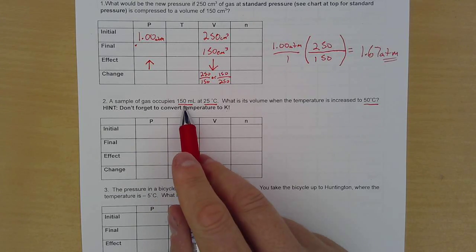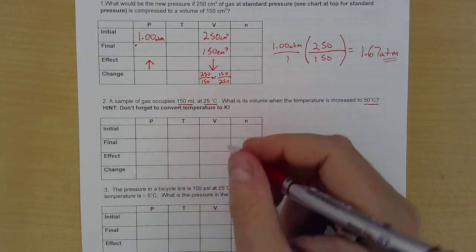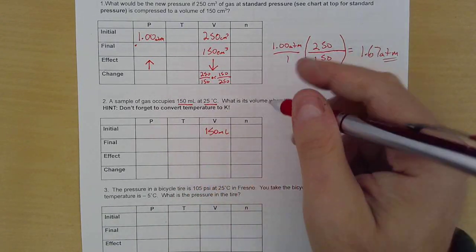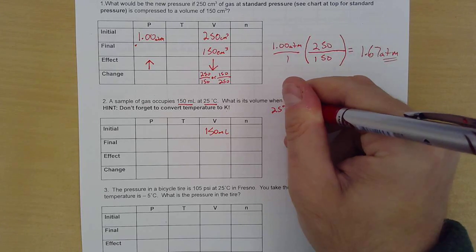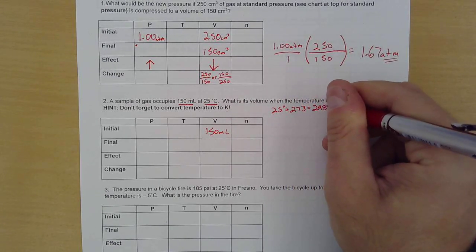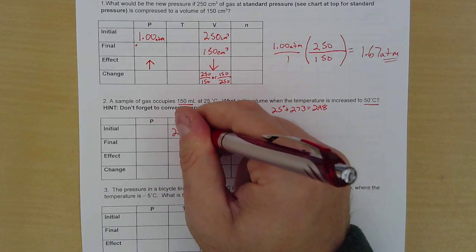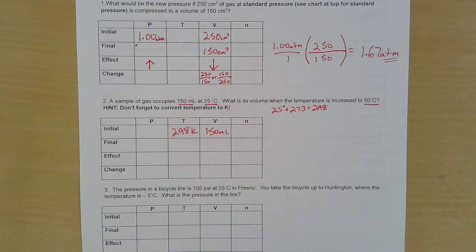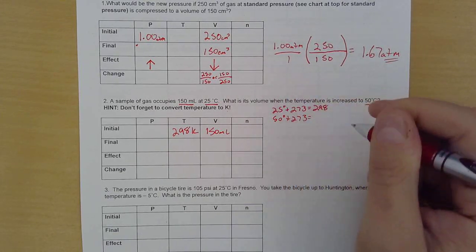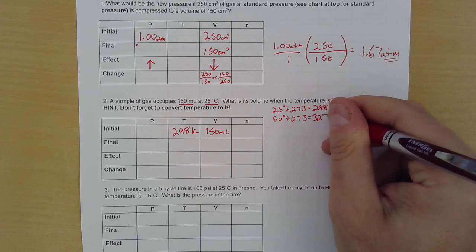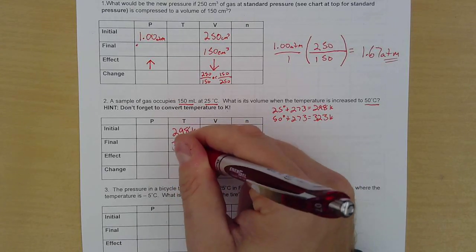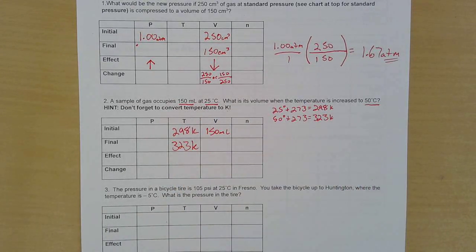So let's put what we have in. I have 150 milliliters. That's the initial. I have 25 degrees Celsius, so 25 degrees plus 273, and that equals 298. So my starting temp is 298 Kelvin. And then my next one is 50 degrees plus 273 equals 323 Kelvin. That's my ending, so 323 degrees Kelvin.